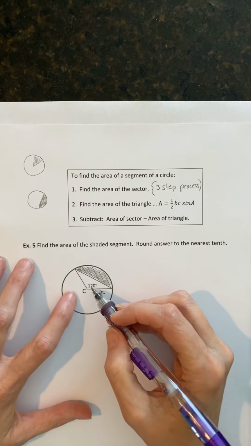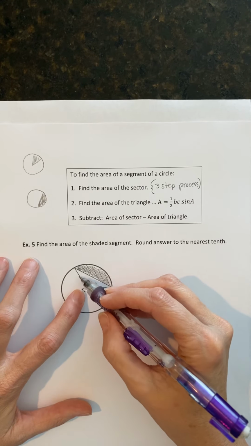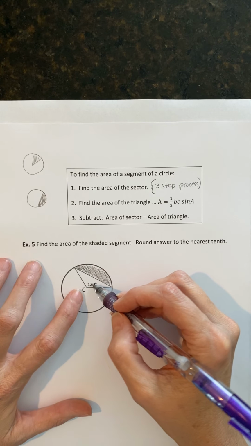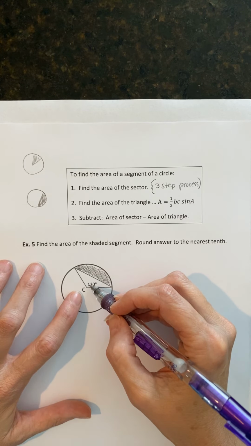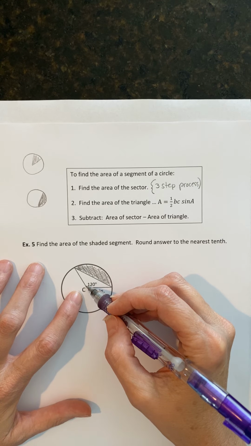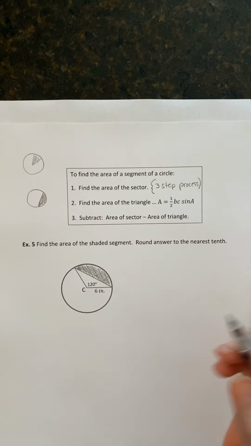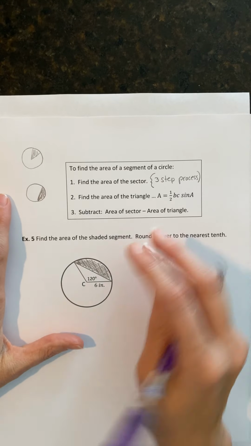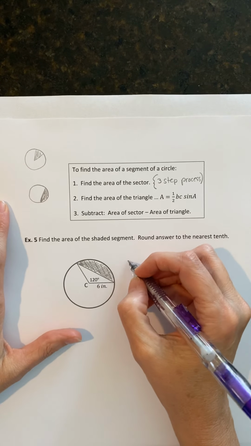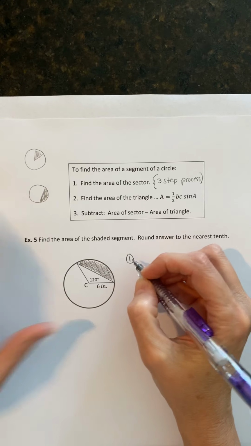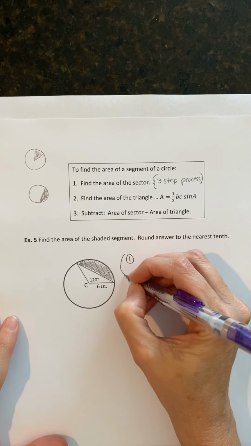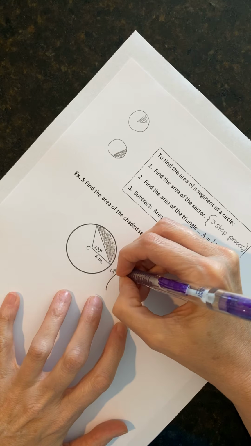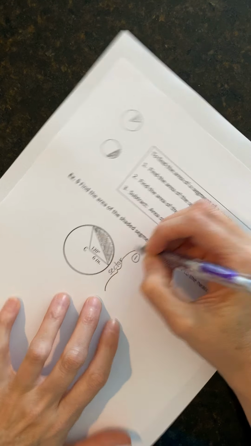Now, for this particular problem, we could find the area of this triangle using special right triangles. But that will only happen if you've got certain angles here. So I'll show you this both ways. Now, this is kind of a long process. So first thing we're going to do, we're going to do the 3-step process for finding the area of this entire slice. So I'm going to put sector. Remember, that means slice.